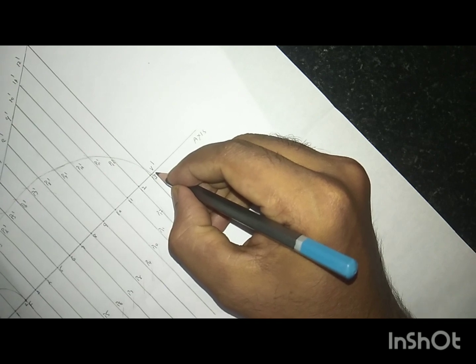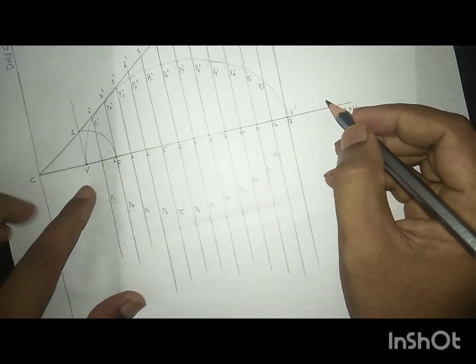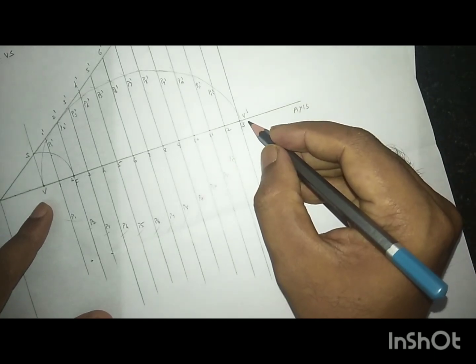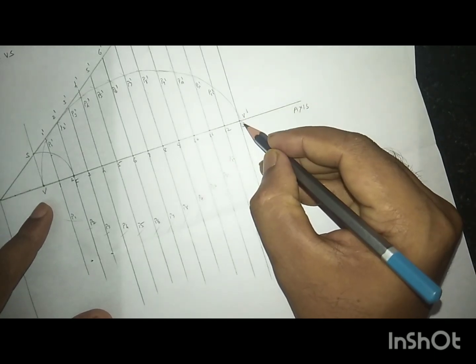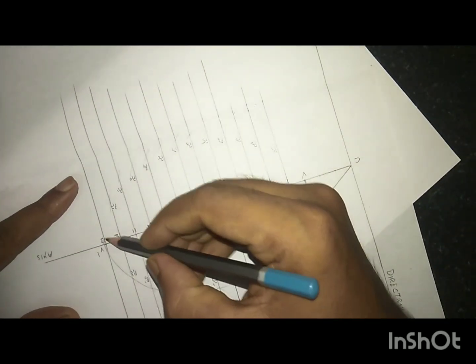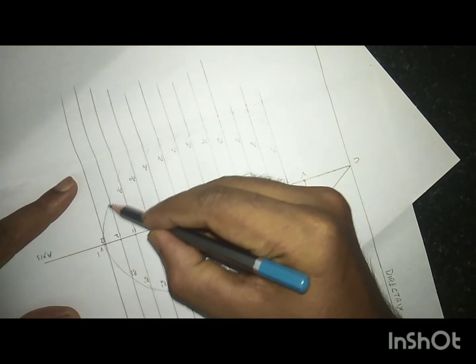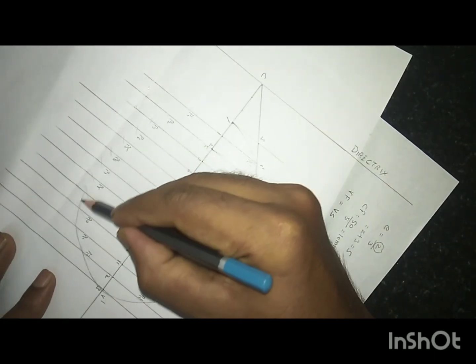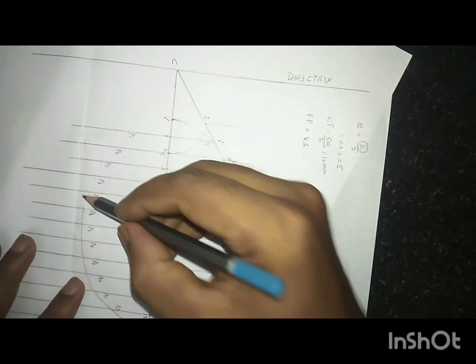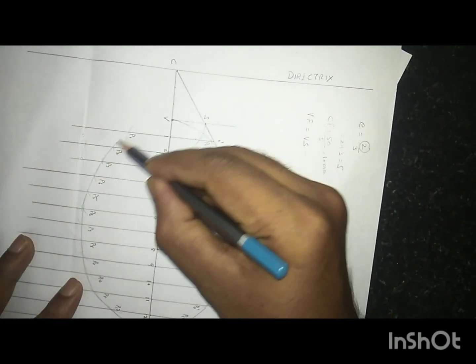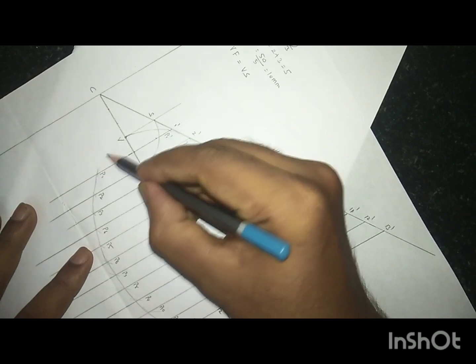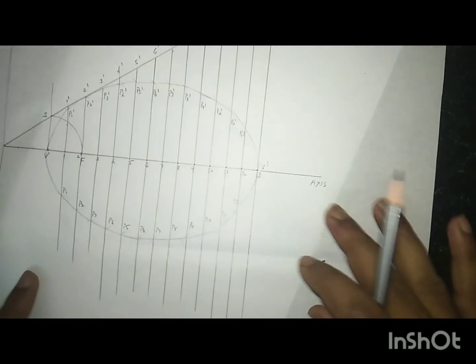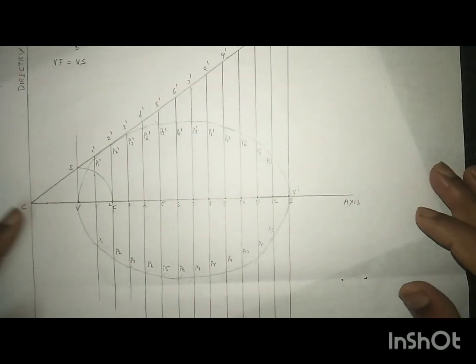In the ellipse, there are two vertex points. So on the left side one vertex and on the right side another vertex. So the curve meets the axis at the vertex points. So like this you draw the ellipse.